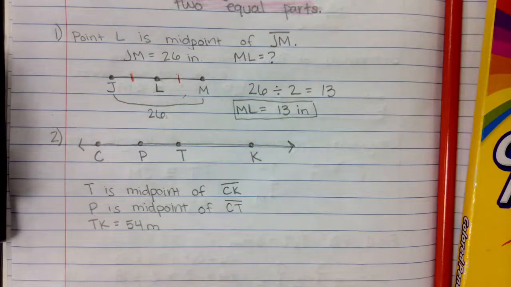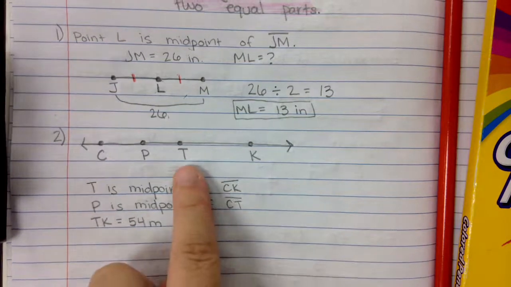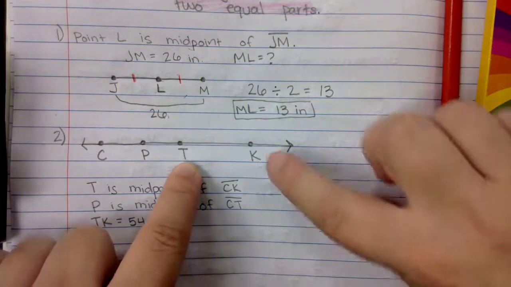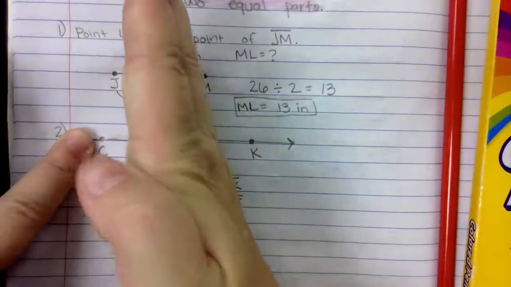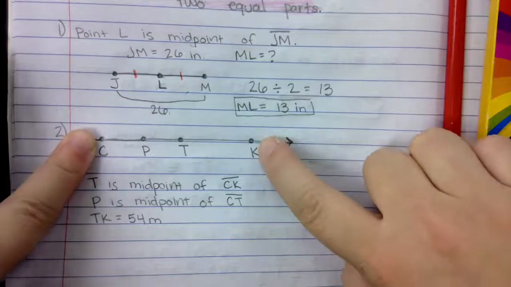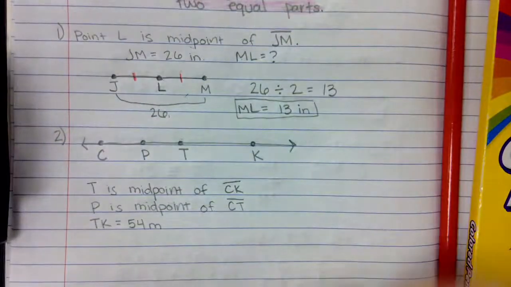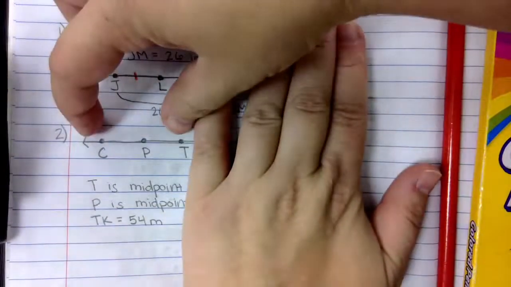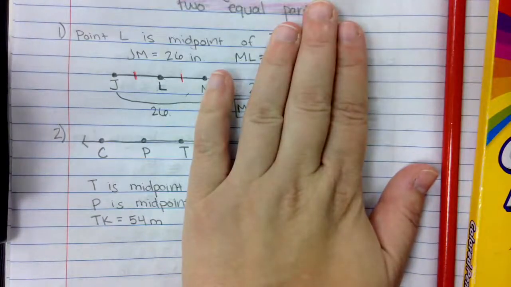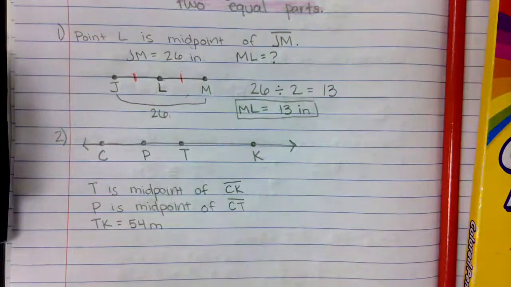The little congruent tick. Where do we put a congruent tick? Between CP and PT. How do you know that? P is the midpoint of the segment CT. Yeah. So when we look at CT, P is in the middle. So we know that these two measurements have to be the same number.